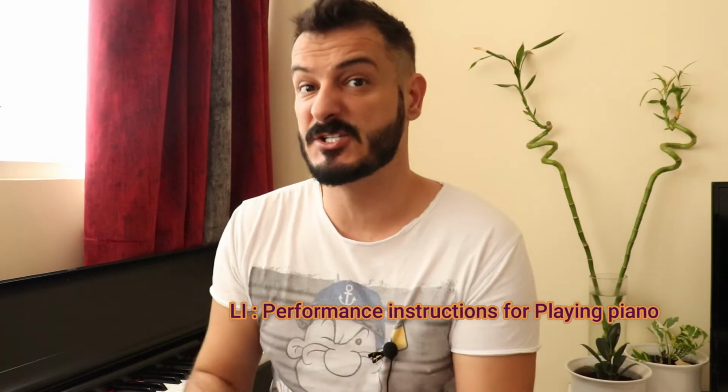So today's learning intention is performance instruction for playing piano. And before we reach this, we need to learn something about success criteria. Meaning that I need to tell you what the success criteria, or the steps of the lesson, are that we are going to take to reach our learning intention and come to the performance instruction for piano.